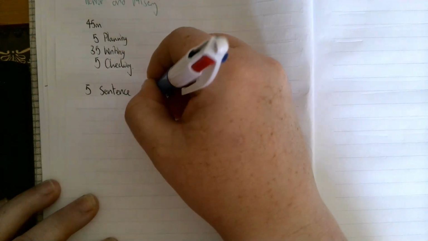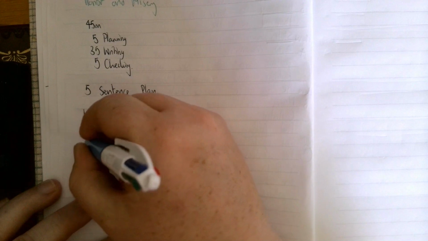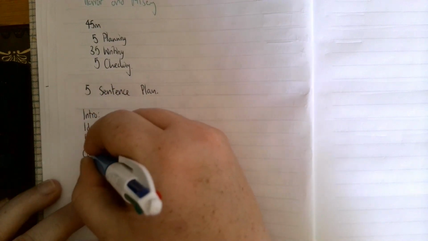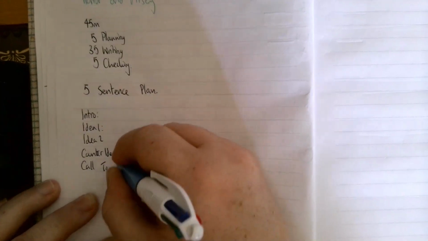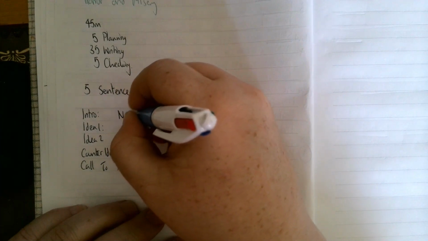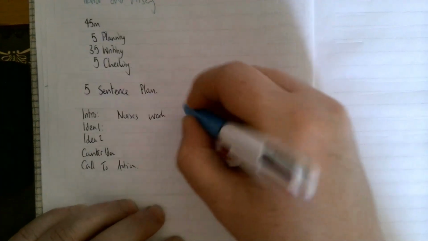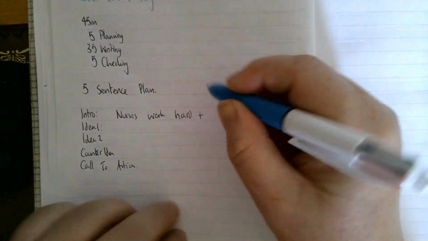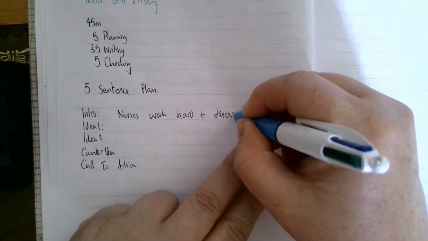So there are 2 different ways that you can plan this. You can do your 5-sentence plan, as we've talked about many times. And so those 5-sentence plans are your introduction, idea 1, idea 2, a counter idea, and a call to action. And that 5 sentences might be: nurses work hard and deserve a pay rise.